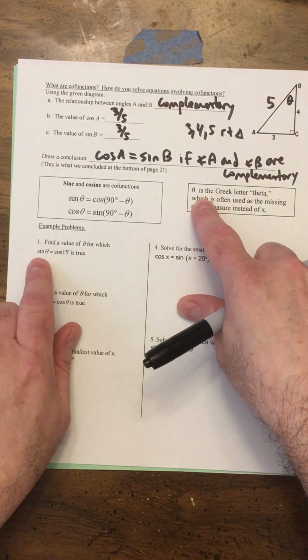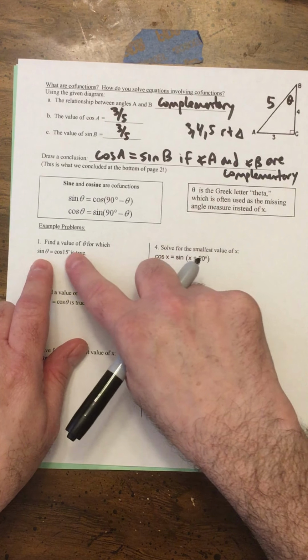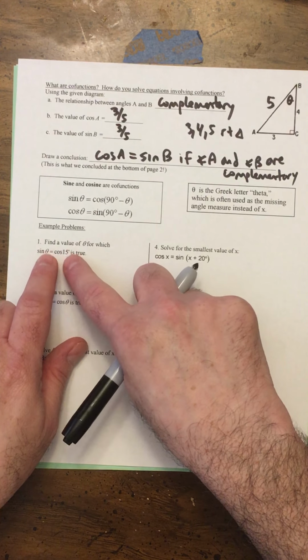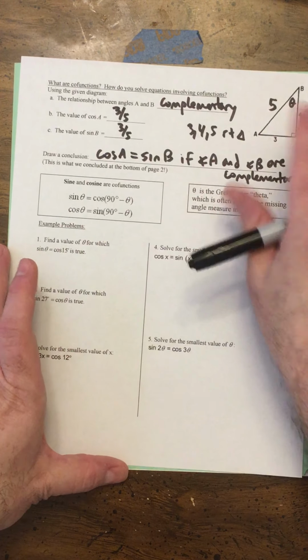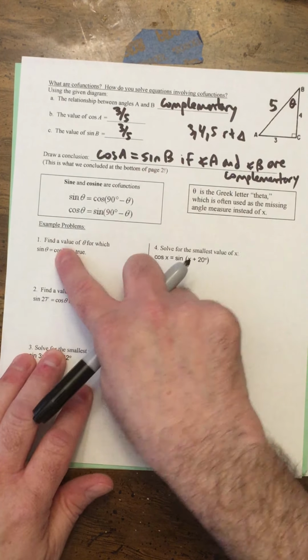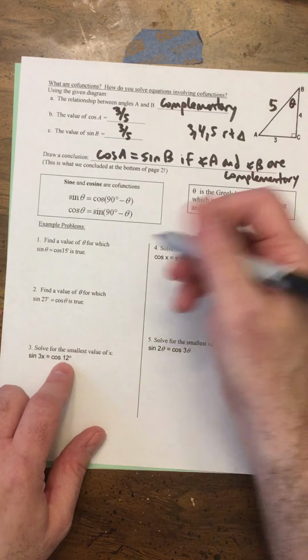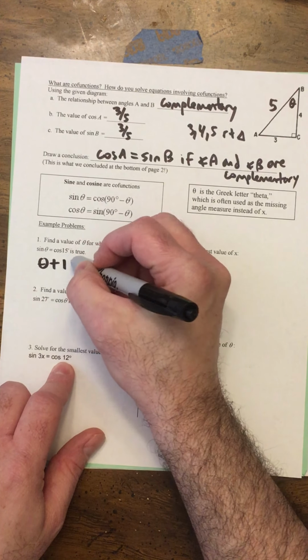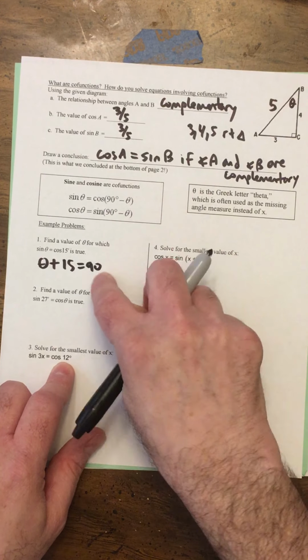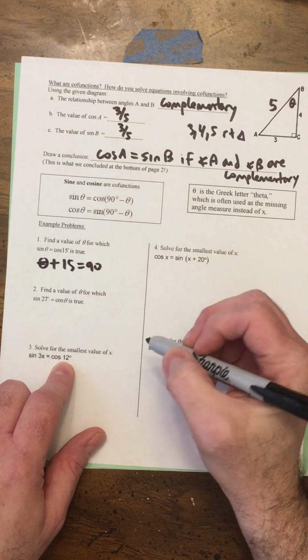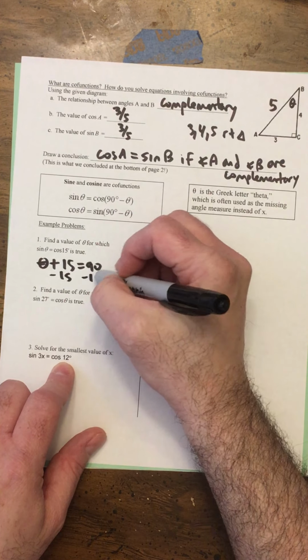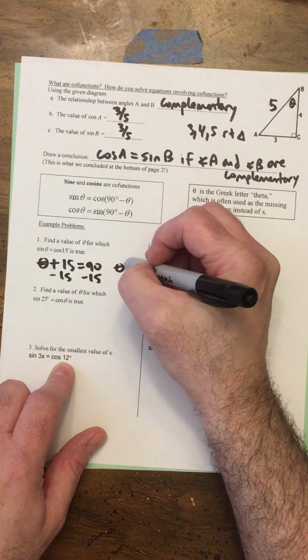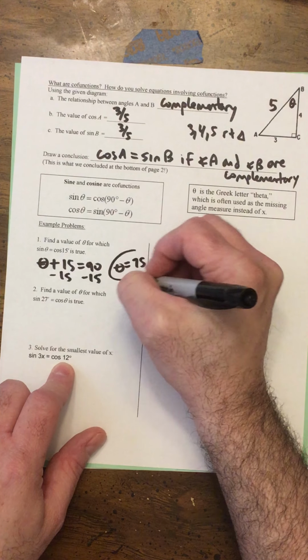Well, sine will equal cosine as long as the angles add up to 90. They have to be complementary. So if you ever see an equation where sine is equal to cosine, those two angles have to add up to 90, and you can solve that equation. Theta plus 15 equals 90. Minus 15, minus 15, and we're going to get theta is equal to 75.